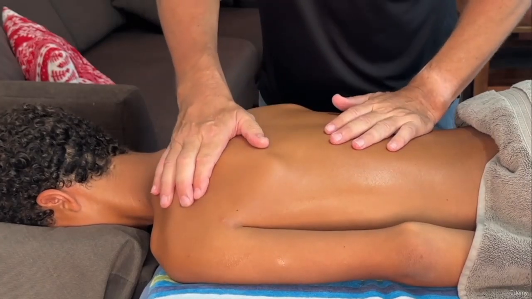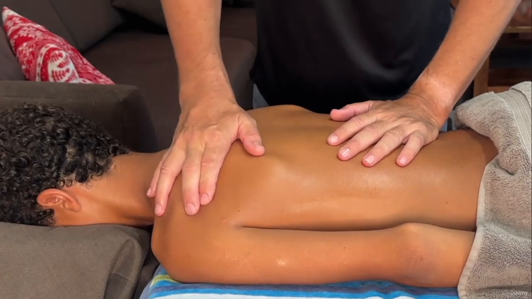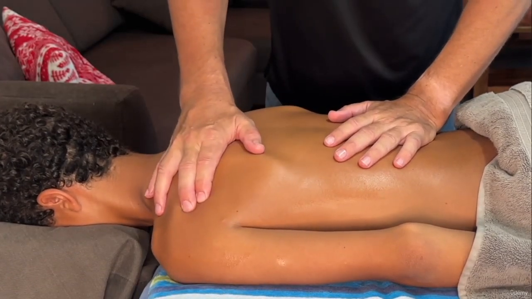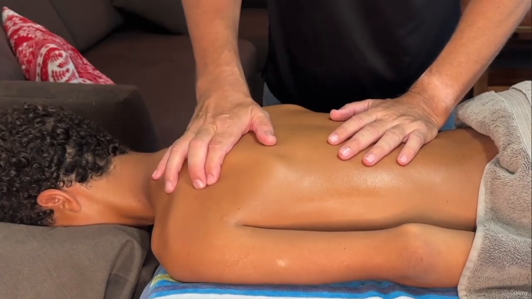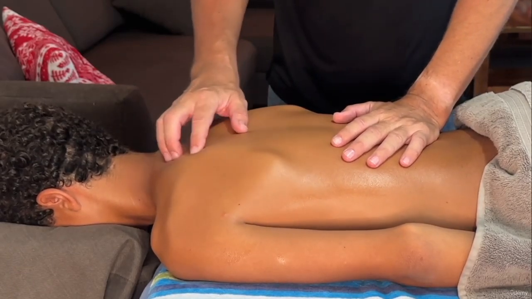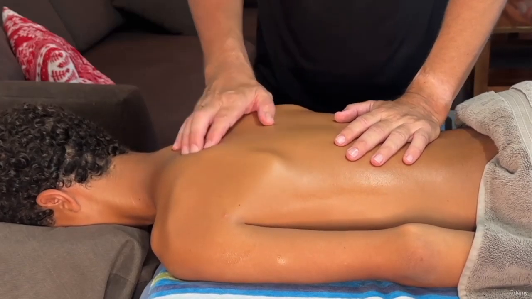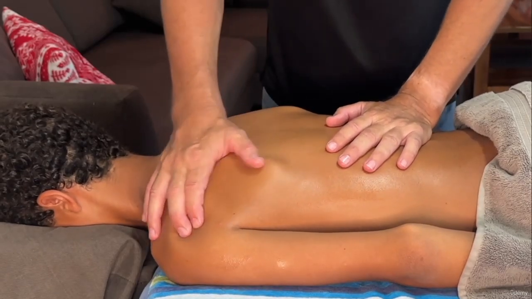Now, we've got trigger points here. The infraspinatus, there's a trigger point in here. So we've got several trigger points throughout this muscle here, and one close to this border can give pain back in here, the rhomboid area, just like your scalenes can, your rhomboids can.